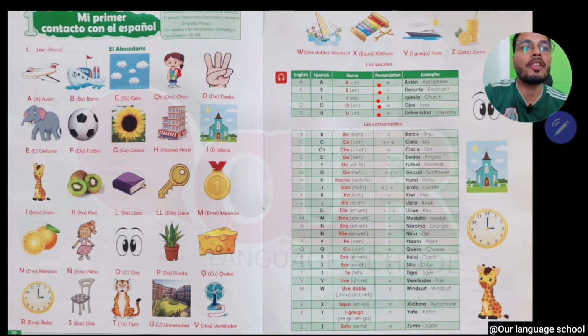Clear? For example, A, avión. V sounds like B. E, elefante. I, iglesia. O, ojos. Eyes means ojos. I'm giving you an example also. And U, like universidad.